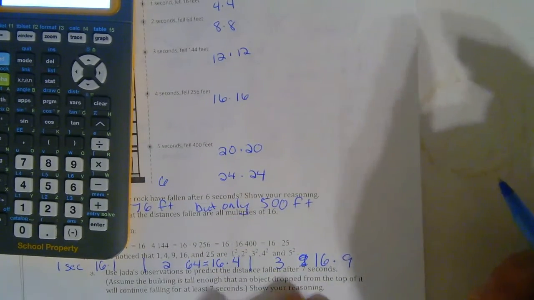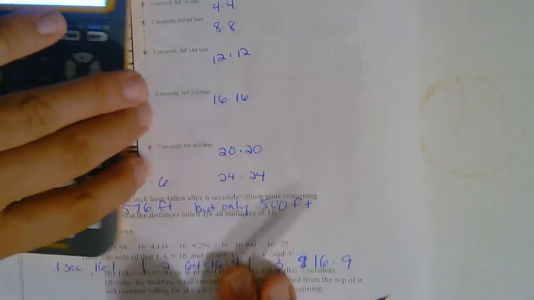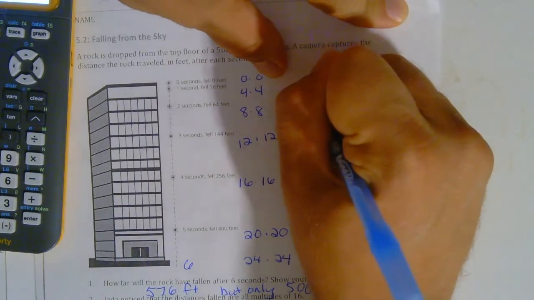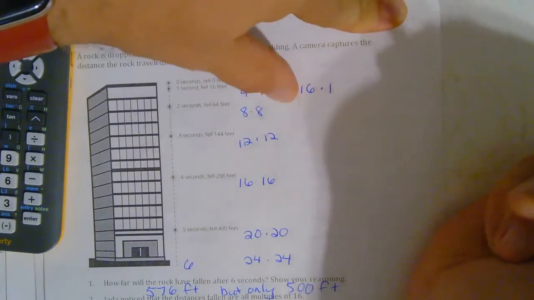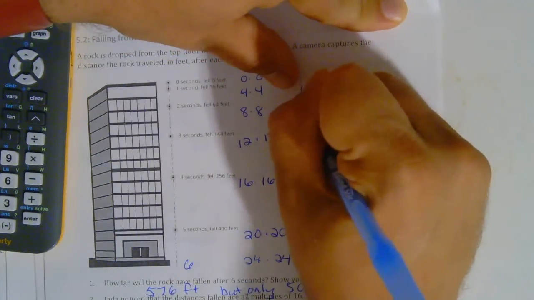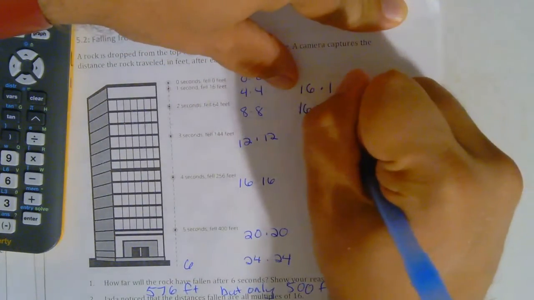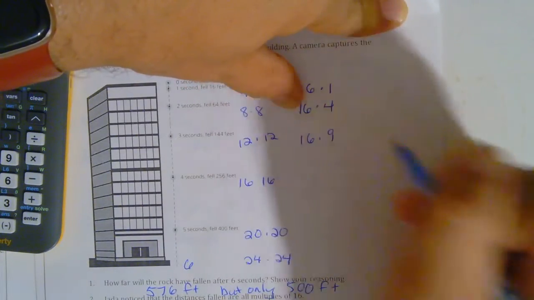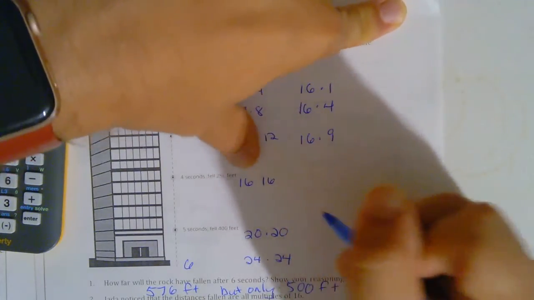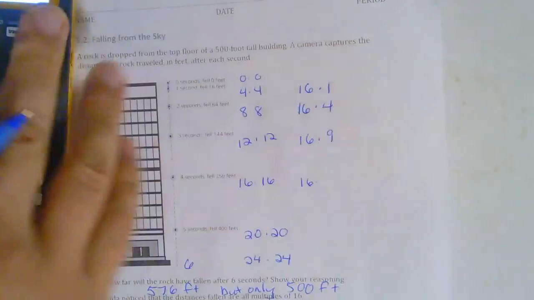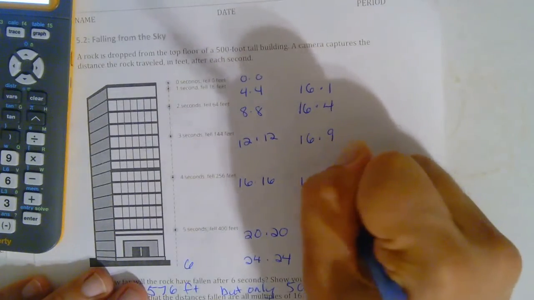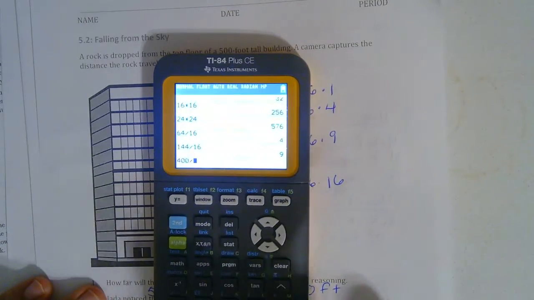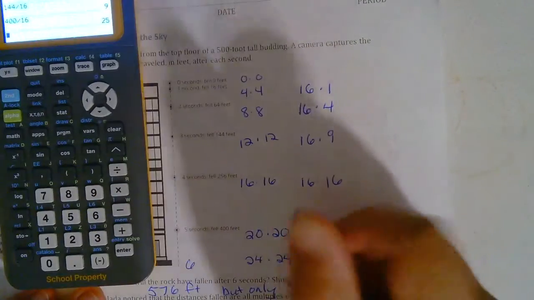I'm going to write these up here too. So in the first second, it was 16 times 1. And in the second it was 16 times 4. For the third, it was 16 times 9. And then here, 256 is 16 times, we saw that, 16. And then here, if I take 400 and divide it by 16, that is 16 times 25.